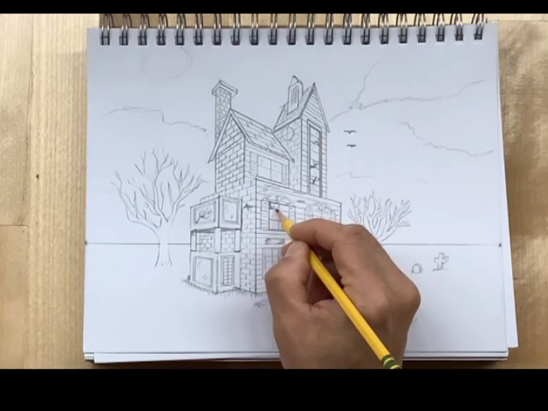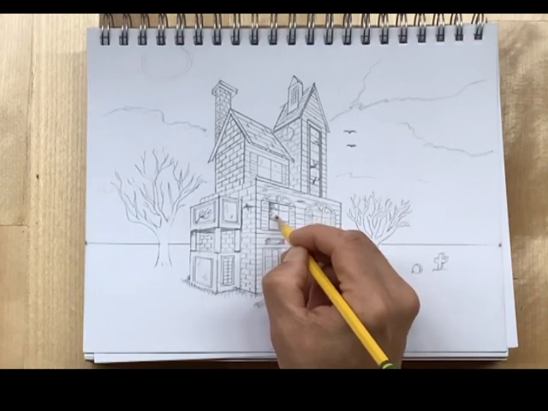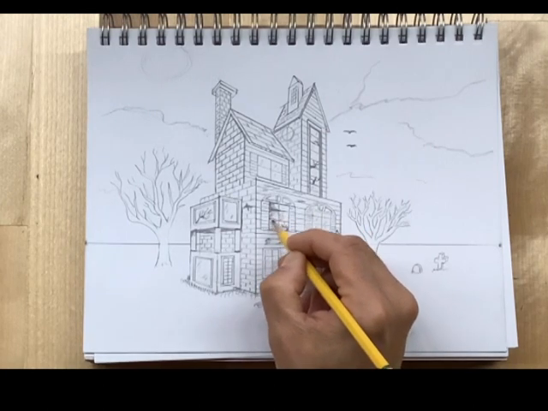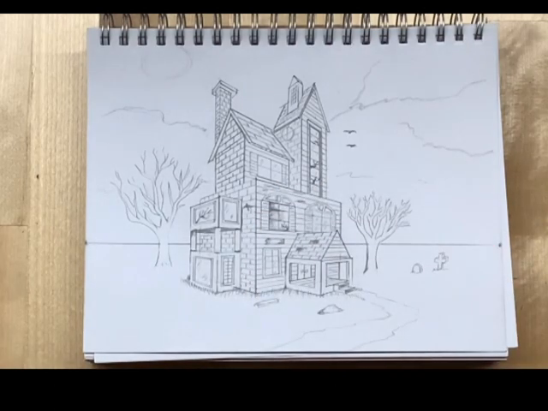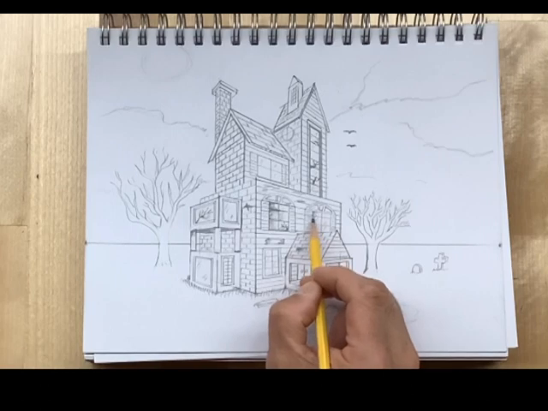Shade in some windows. So have a little fun, experiment with some stuff, try to add a little bit of value to what's going on, and it will make your house look a little bit more realistic. All right?